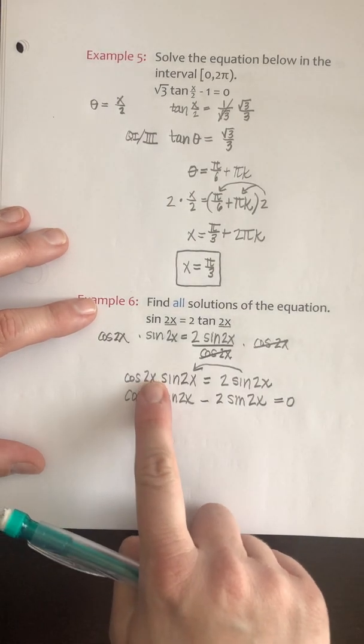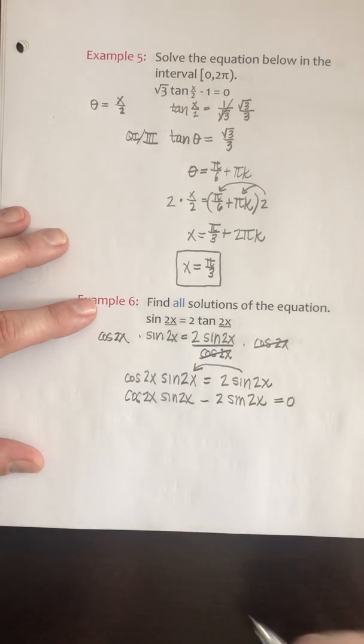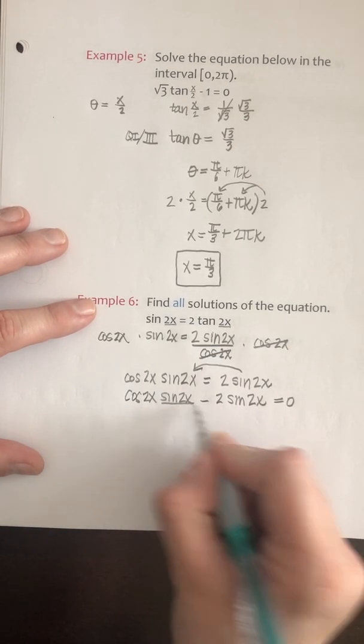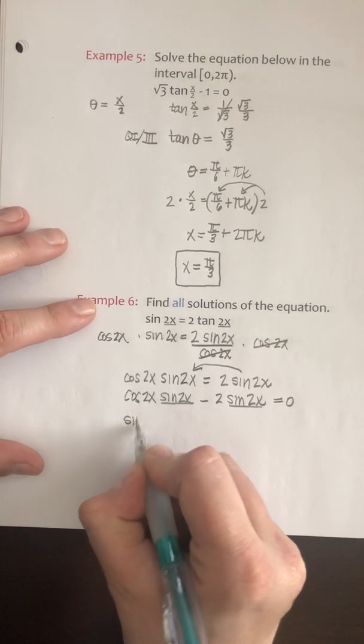Important to note, you could have moved this over here if you wanted. I just chose to move it all over to the other side. And I noticed that we have a GCF, because look what we have in both of them. We have a sine of 2x, so let's take it out.